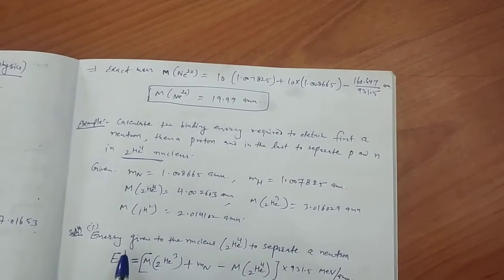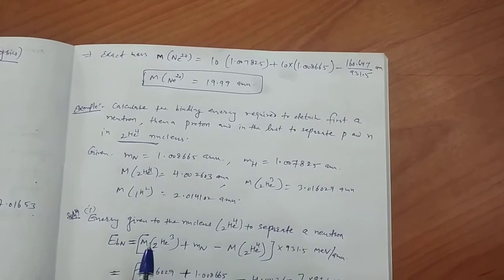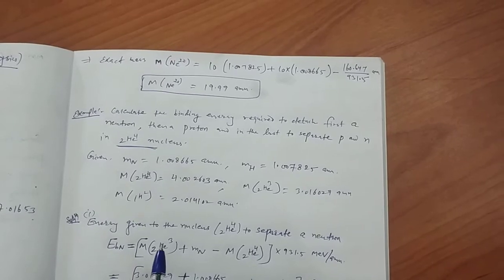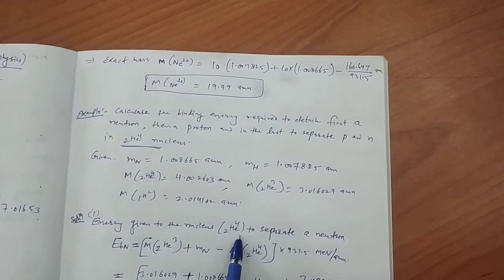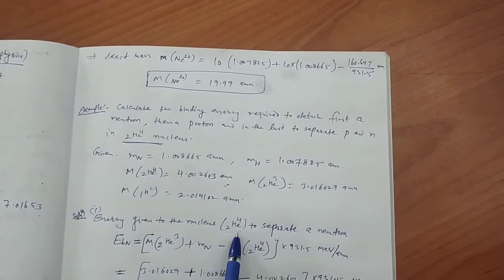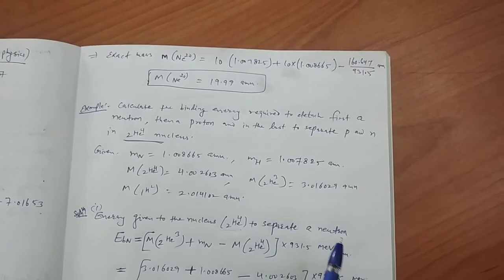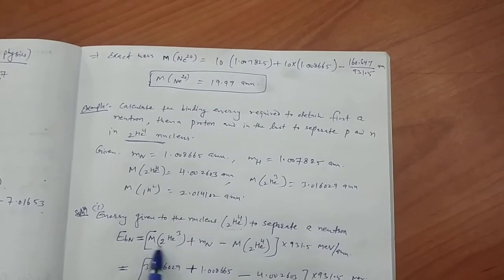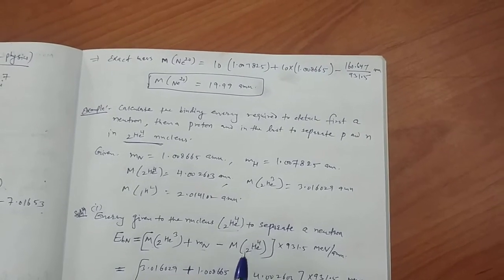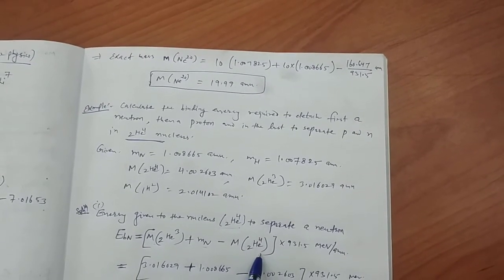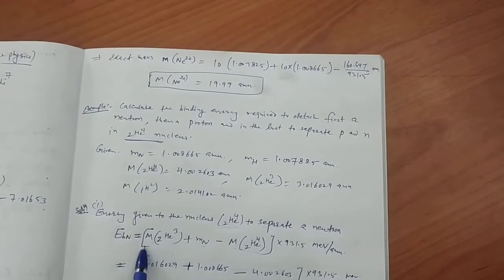Now, first of all, we calculate the energy required to remove a neutron. So, the energy given to the alpha particle nucleus to separate a neutron. So this is the remaining nucleus, and one neutron is removed from this one, and this is the alpha particle nucleus. So this is the mass defect.